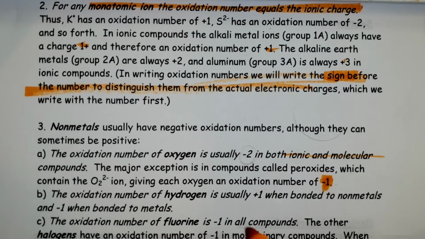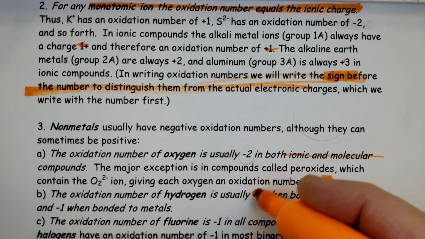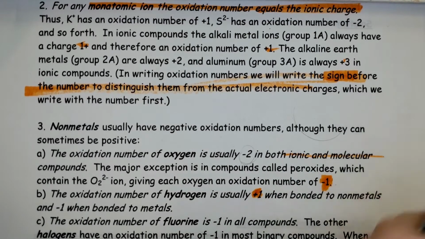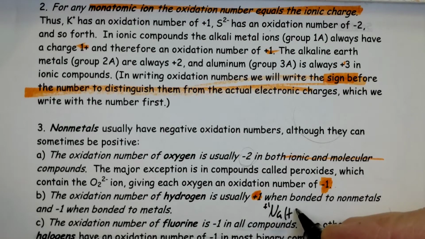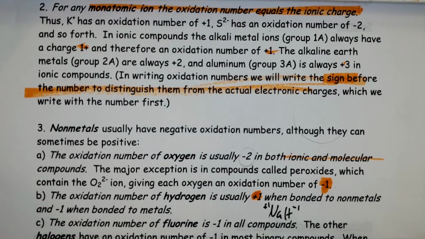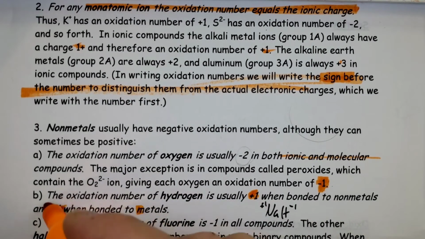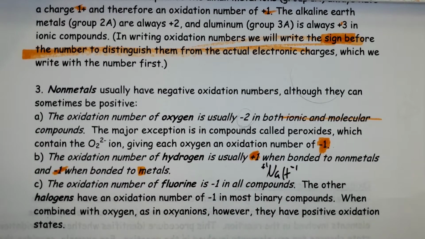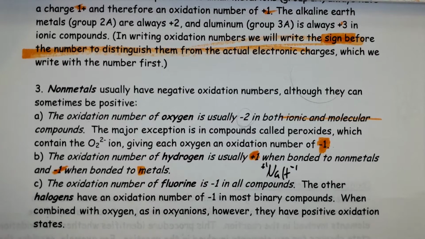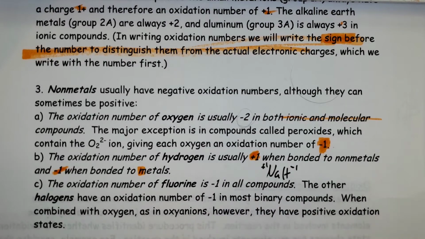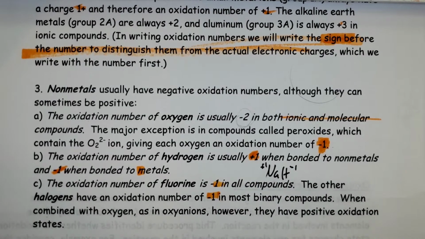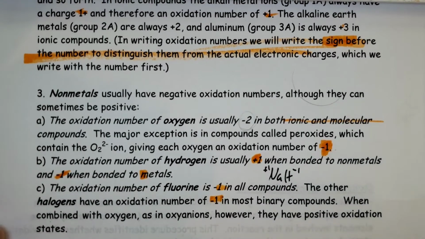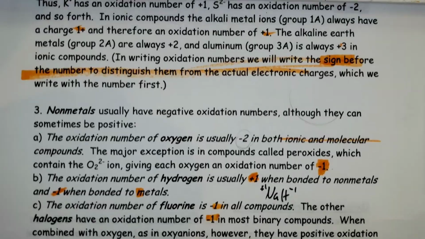The oxidation number of hydrogen, of course, it's a group 1 element, so it's +1. If we're talking about the hydride ion, so NaH, the oxidation number of sodium is +1. The oxidation number of hydrogen is actually -1 when it's behaving like a non-metal. The oxidation number of fluorine is -1 in all compounds. The other halogens, the group 7s, tend to have a charge of 1 negative, so their oxidation number is -1. When combined with oxygen as oxyanions, however, it could be different. But for the most part, we're going to see them how they usually are when they are non-metals.